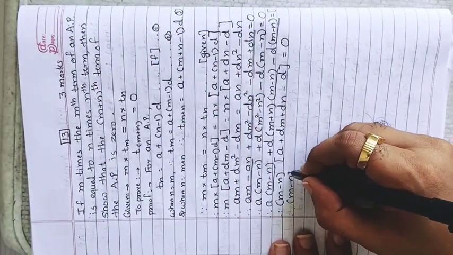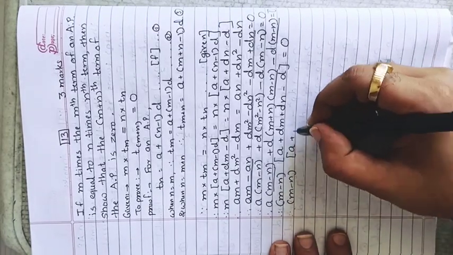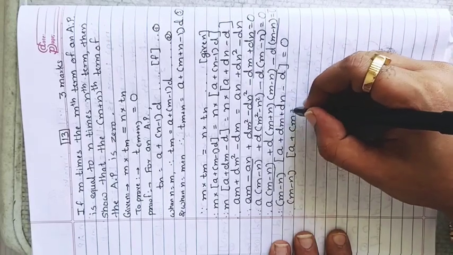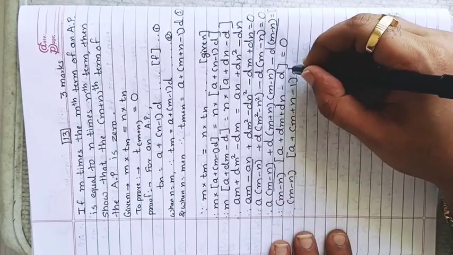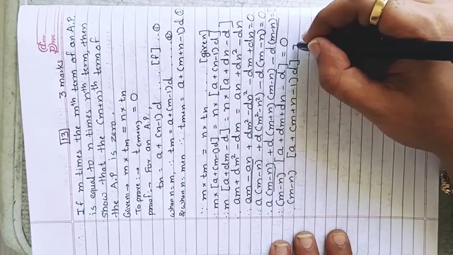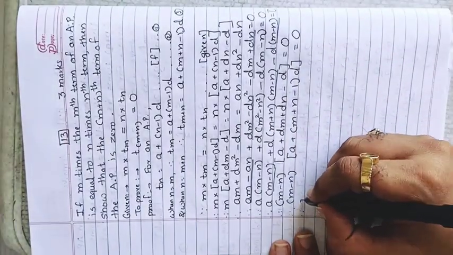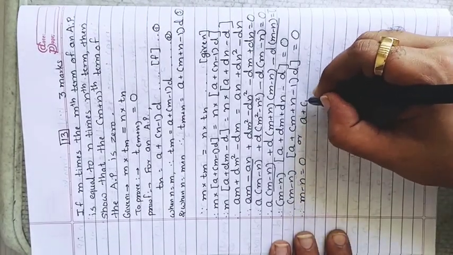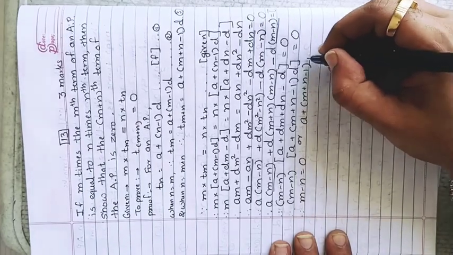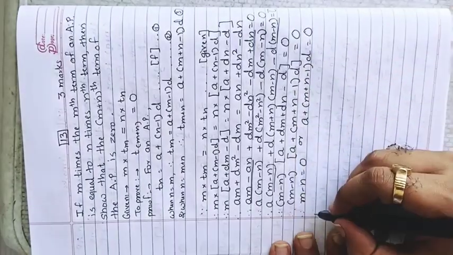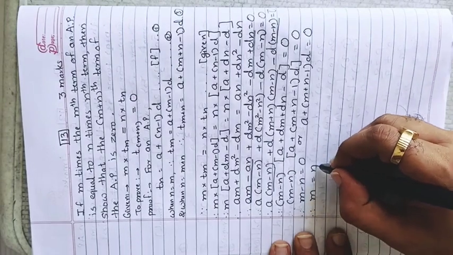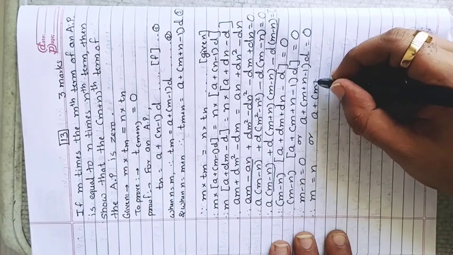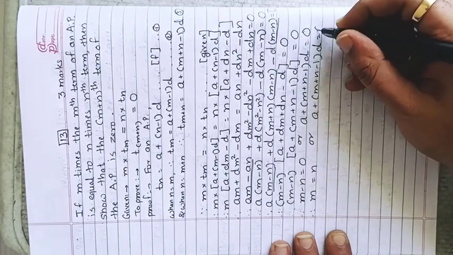m minus n, a plus, now you know d is common. d is common in all three terms. So m plus n minus 1 into d equal to 0. So m minus n equal to 0, or a plus m plus n minus 1 into d equal to 0. Therefore m equal to n, or we will keep this same, a plus m plus n minus 1 into d equal to 0.